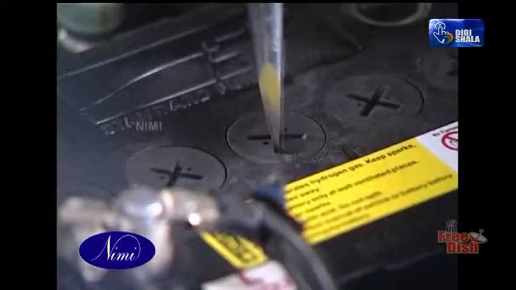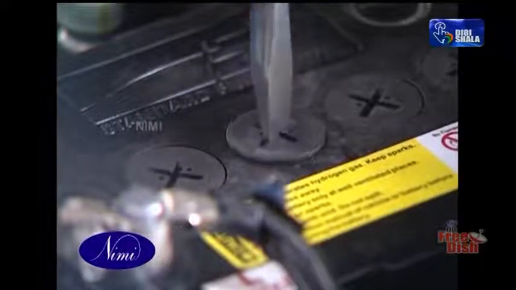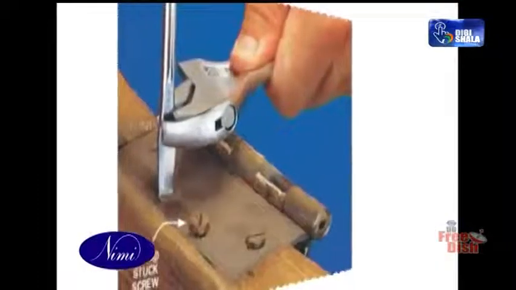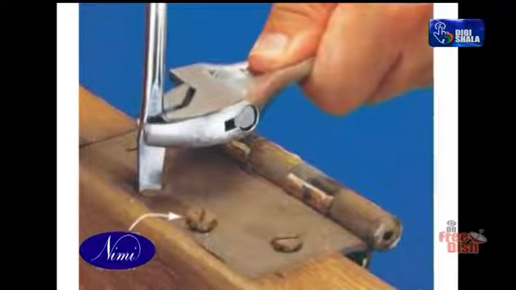To turn large screws, use a screwdriver with a square blade. Apply extra twisting force with the aid of a close-fitting spanner. Never use pliers or toothed wrenches to apply twisting force to a screwdriver.